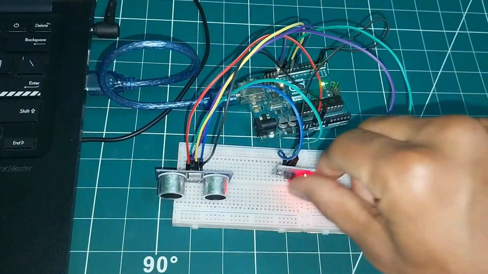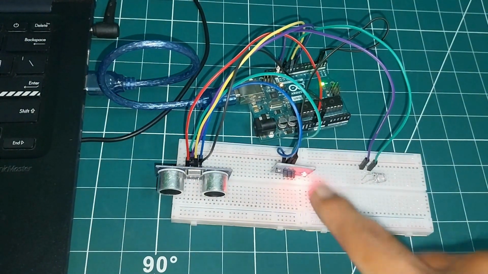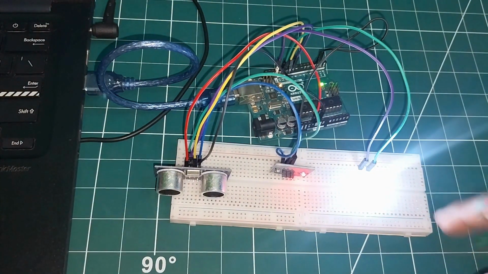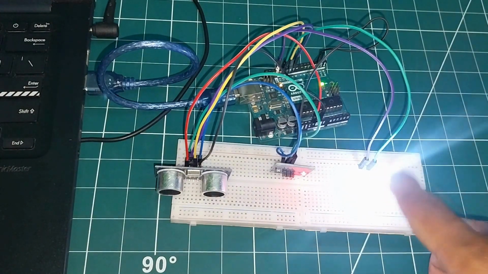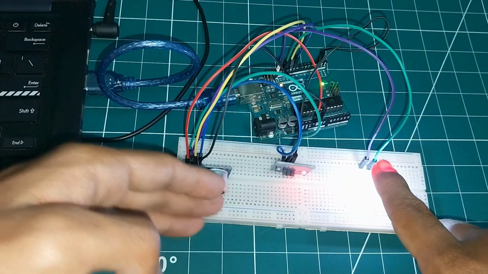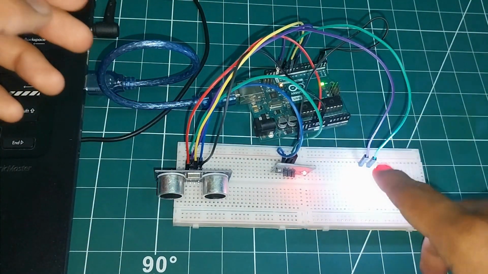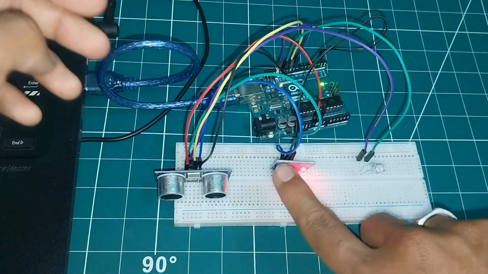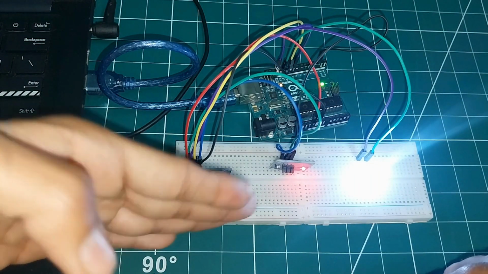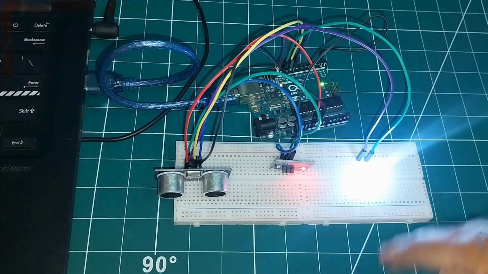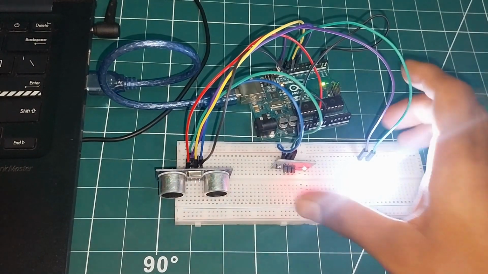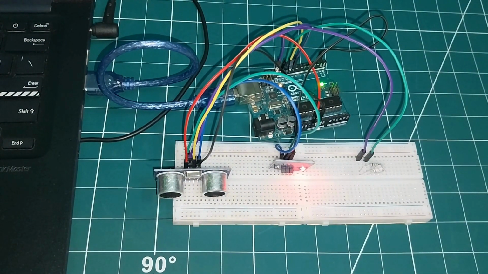Now I will click on this touch sensor, which is our switch, and I'll get my hand nearby, and the LED is turned on, that is the light. No matter how near I get, even if I touch the sensor, the LED is still on. And if I turn it off manually, it will turn off. If I again get my hand nearby the sensor, the LED turns on. So now we have successfully made the automatic room light.